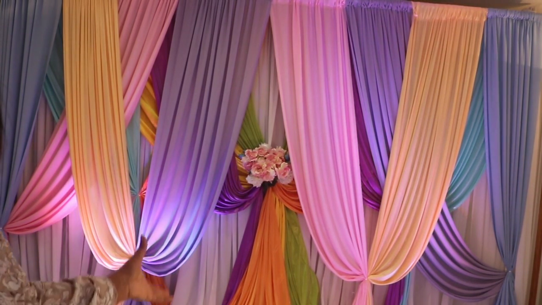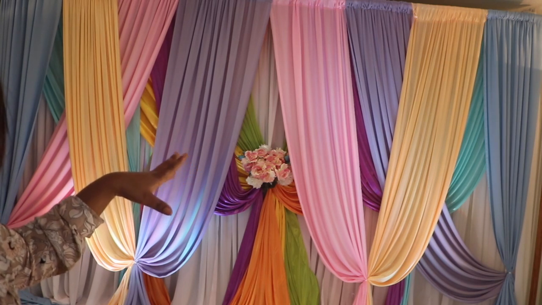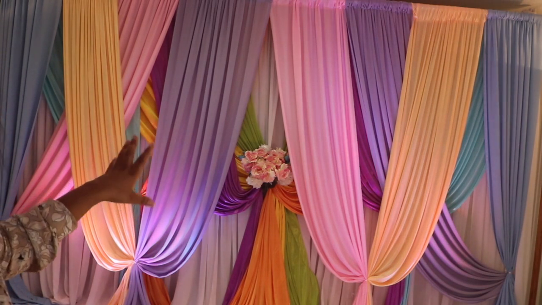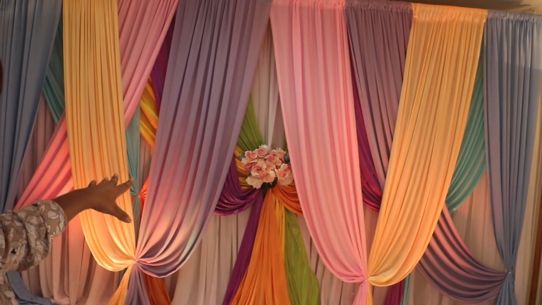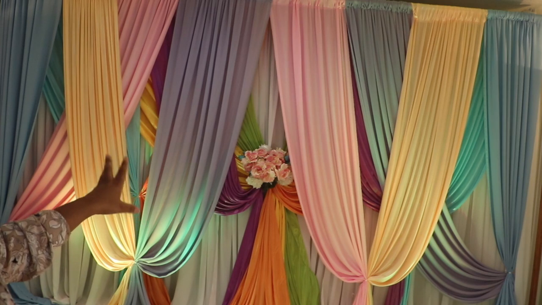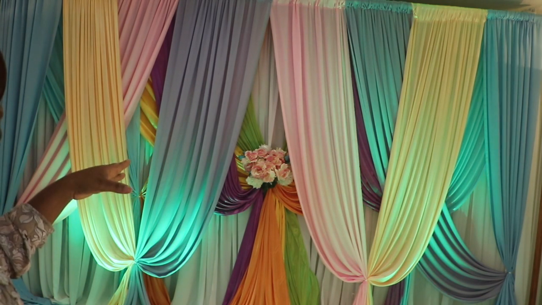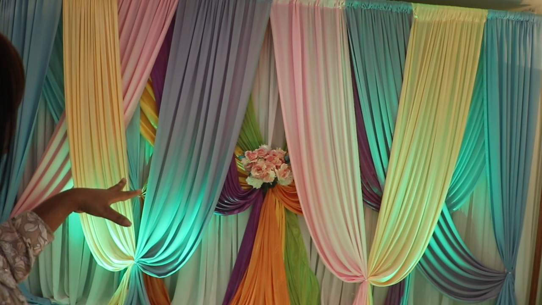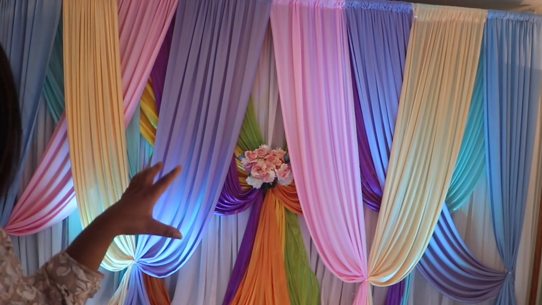I just keep mixing all the colors, all the Easter colors, and put them together, and this is what we get. We cannot see all of it, but I think you can see that inside there is green, orange, yellow, purple. So all the colors are there, you guys.